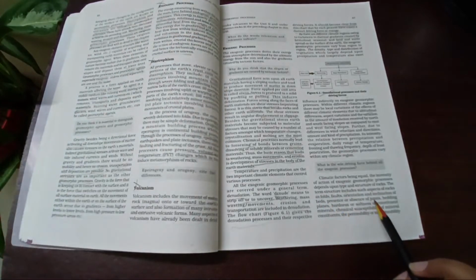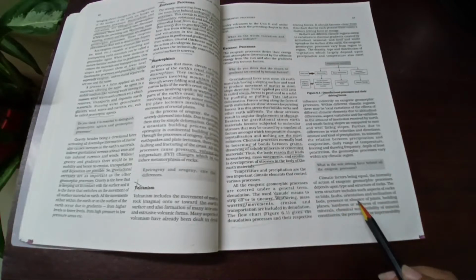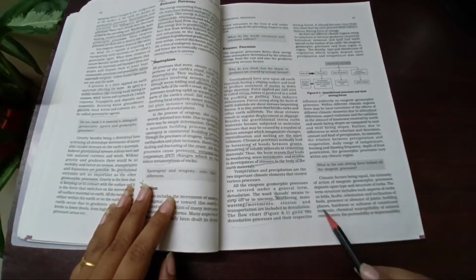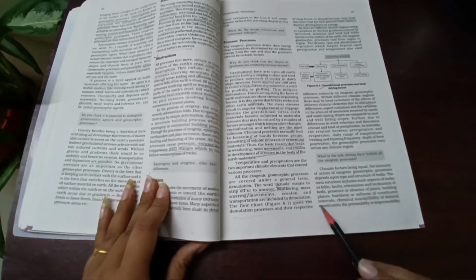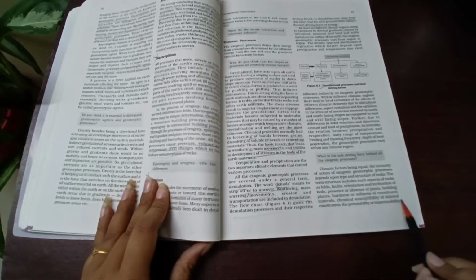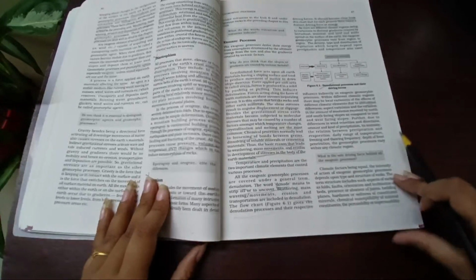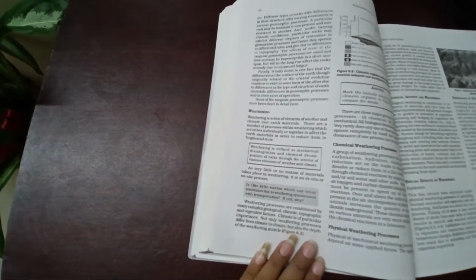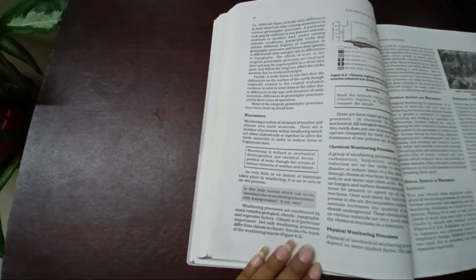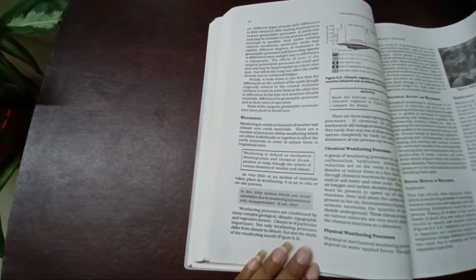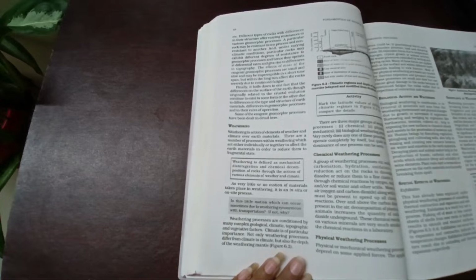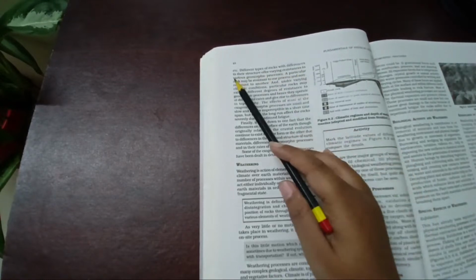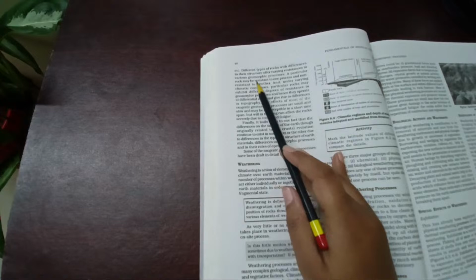The term structure includes such aspects of rocks as folds, faults, orientation, and inclination of beds, presence or absence of joints, bedding planes, hardness or softness of constituent minerals, chemical susceptibility of mineral constituents, the permeability or impermeability, etc.